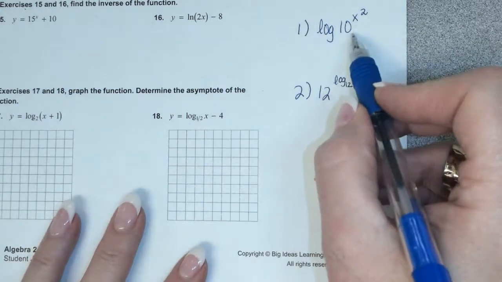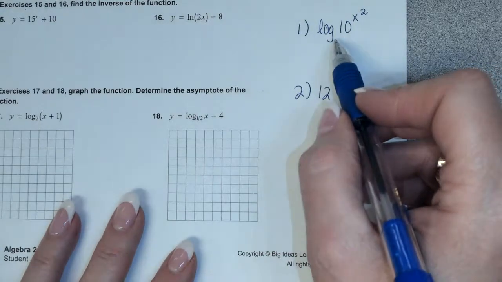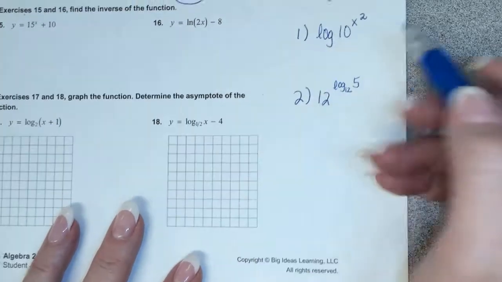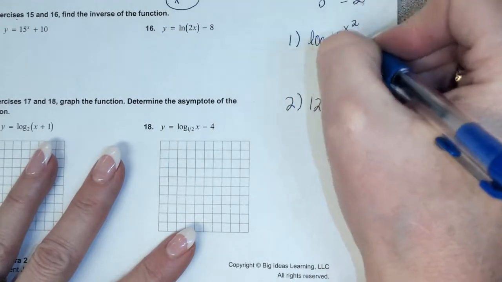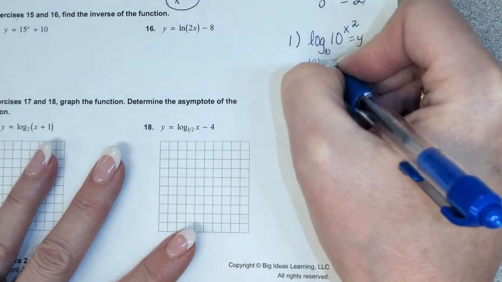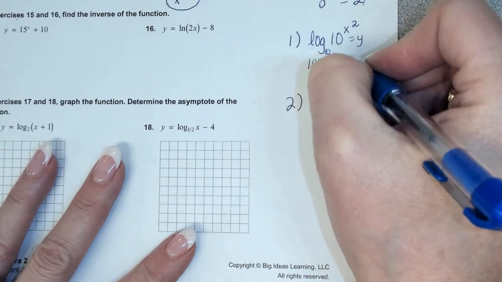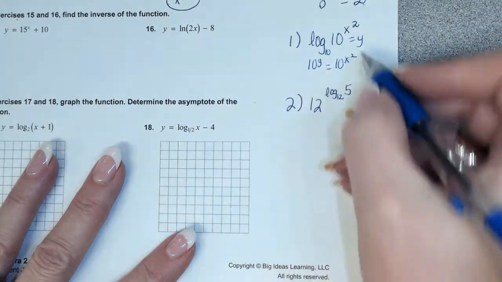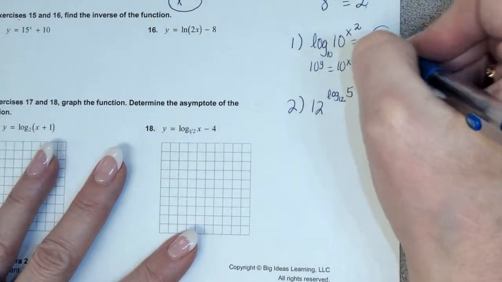Julia, do you think you know the first one? I got x squared. X squared, do we agree? Yes, that is correct. Here's the way it goes. I'm going to use a y. So it's 10 to the y has to equal 10 to the x squared. Well, that means then that the answer is going to have to just be x squared.